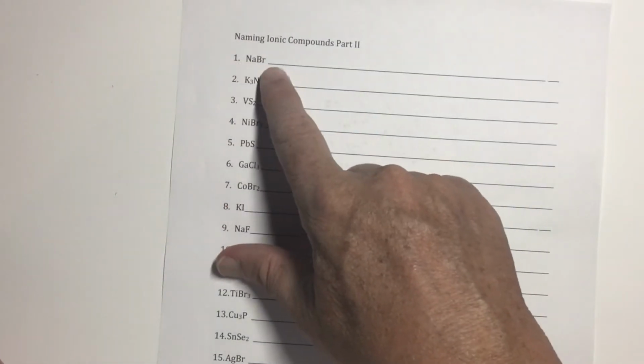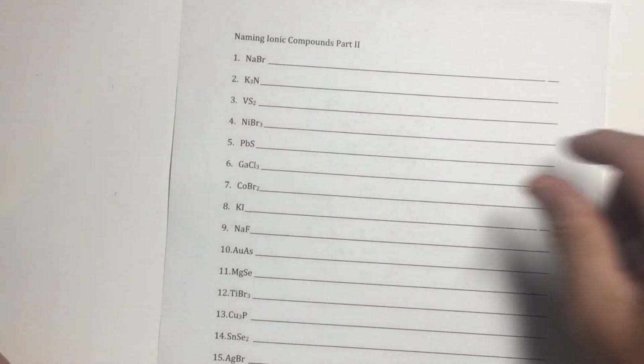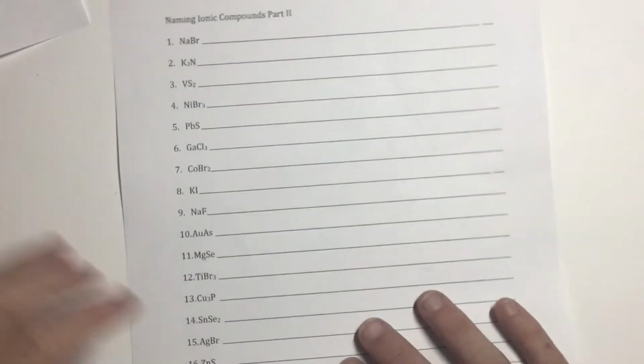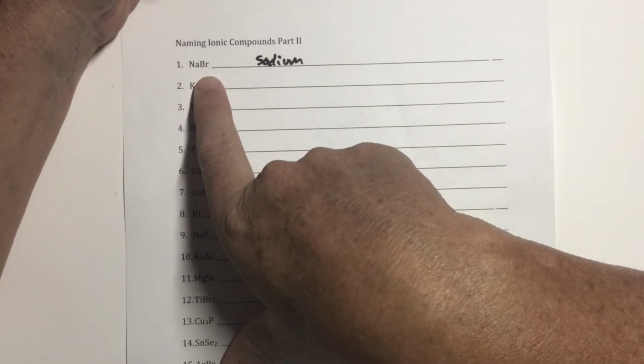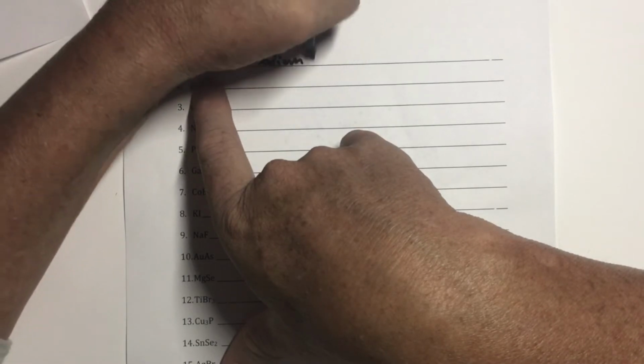All right. Now let's go the other way. This time we're given the name, or the formula. We have to come up with the name. All right. Should be easy peasy lemon squeezy. Let's try here. We know Na is sodium, Br is bromide. So it's always going to be the name of the cation, in this case sodium, followed by the name of the anion, in this case bromide.